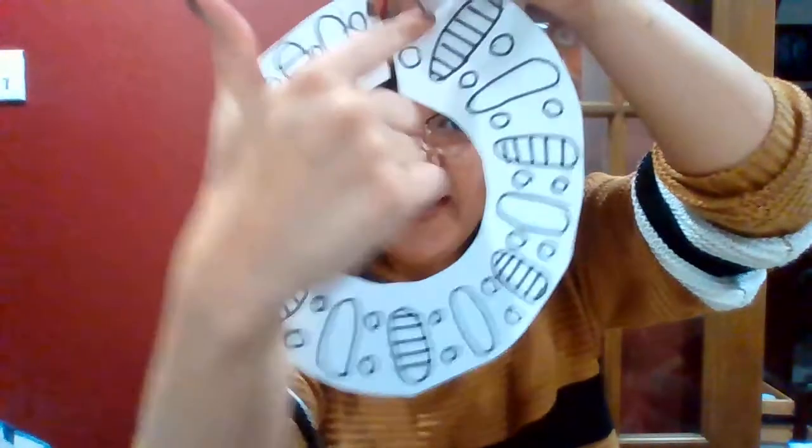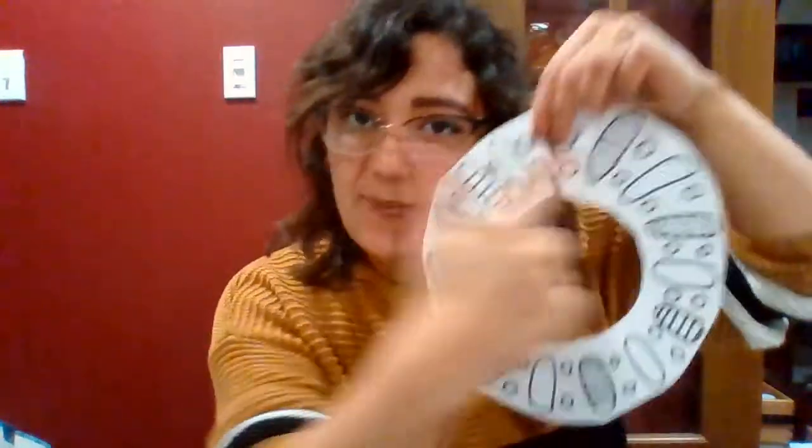Now this is child-sized, so it's not really going to fit on Miss Pena, but if you want to make one for either your parent or guardian, you could make this circle bigger. When you cut it out, make it bigger so that it fits an adult.